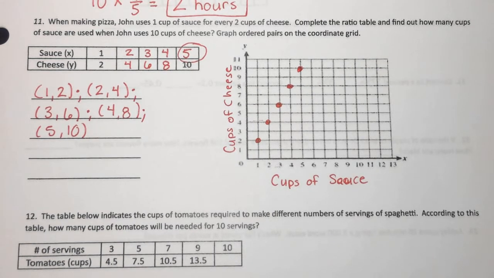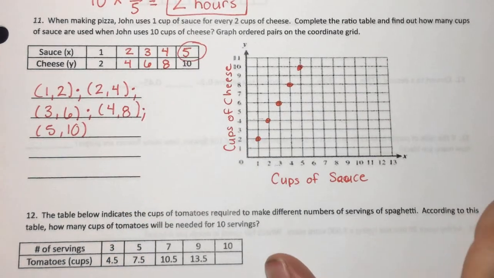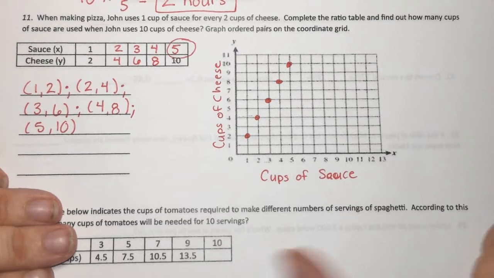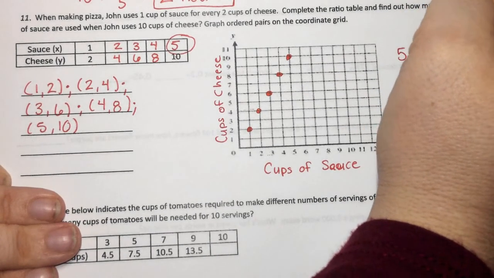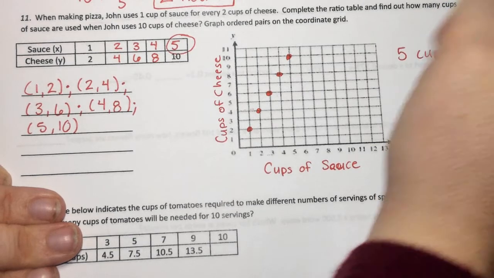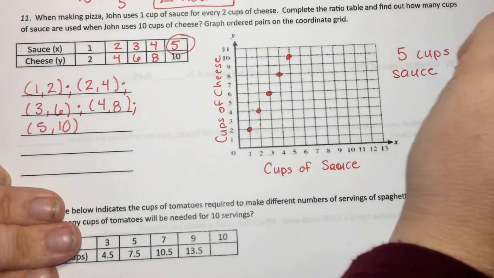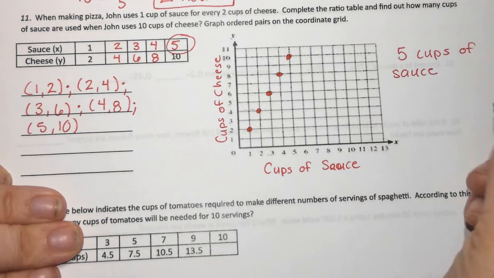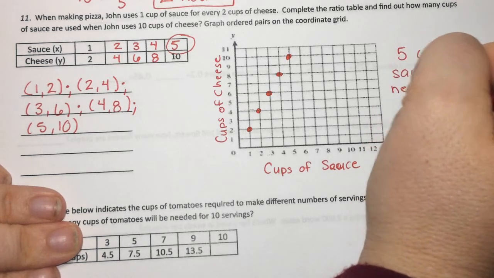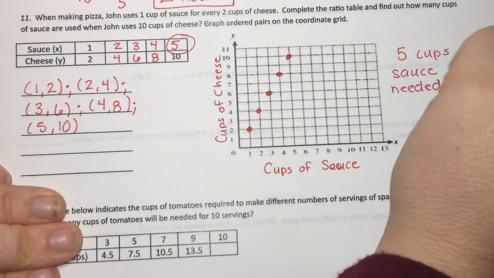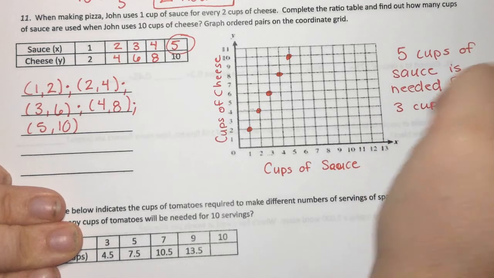The only thing I would say is, remember, I don't want you to just circle the 5 in the chart. What would I want to do for my answer? Yeah, let's just write that out. All right, so we're going to put 5 cups of sauce. Again, I'm not writing a complete sentence right now to conserve time, but I do want to write out my answer clearly. 5 cups of sauce is needed. Maybe I am going to write a complete sentence.